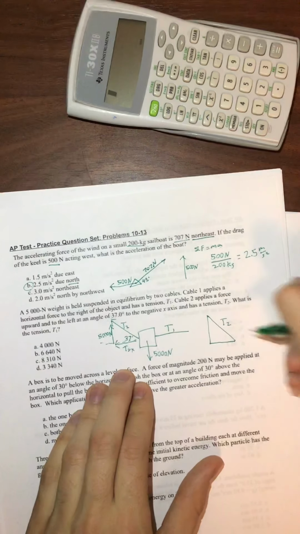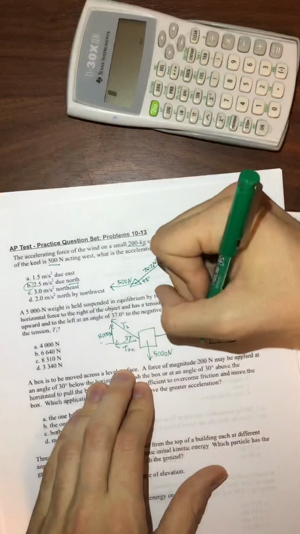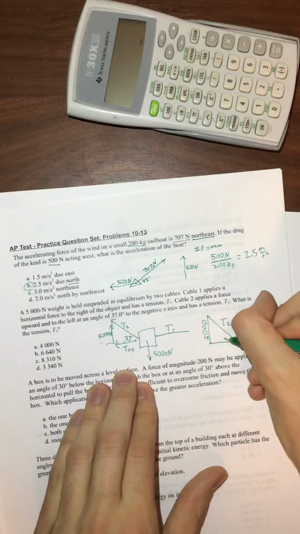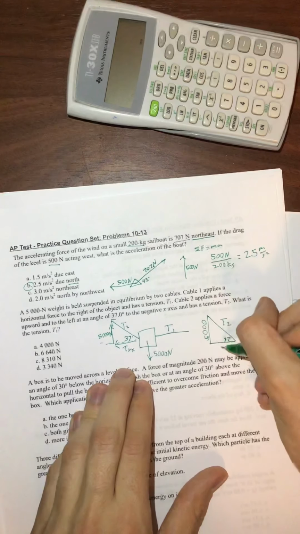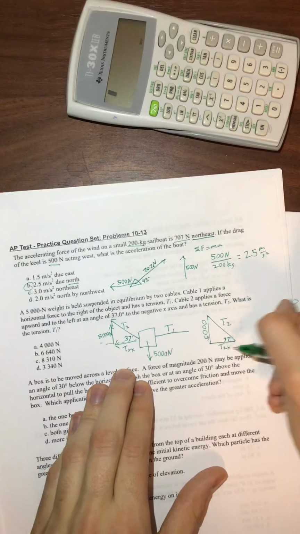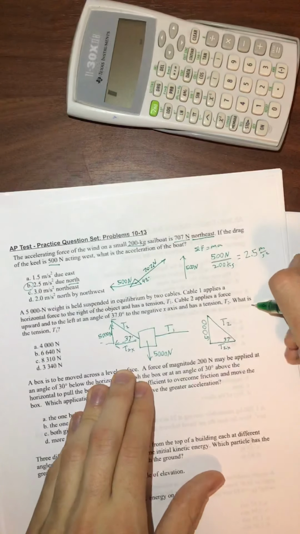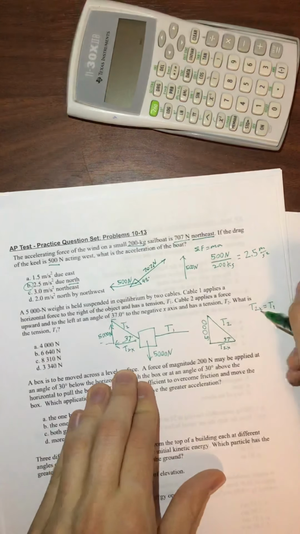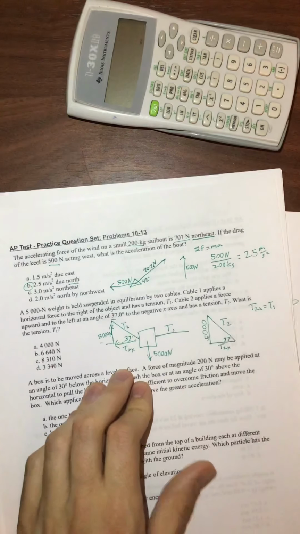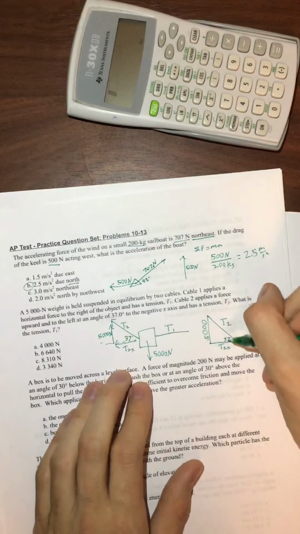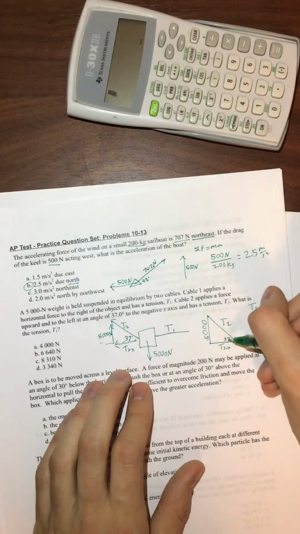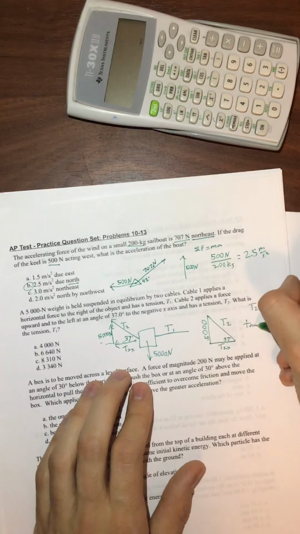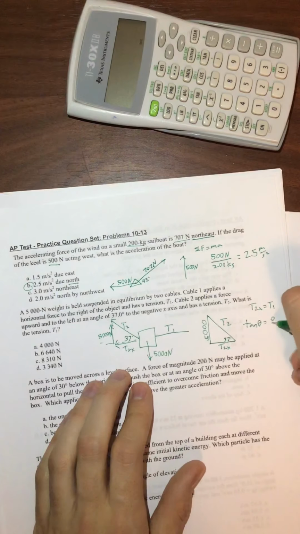This is T2, but we don't even need to know what T2 is, because we know that this side is 5,000. We know that this angle is 37. And we're solving for T2x because, like I said before, T2x and T1 should balance out. So whatever T2x is, this should be equal to T1. I've got the opposite side, 5,000, and the angle, and I just want to solve for the adjacent side. That means tangent's going to be the quickest and most efficient way to do it.